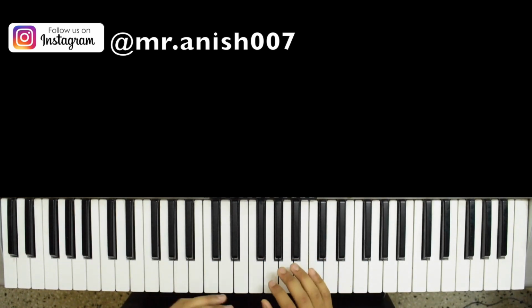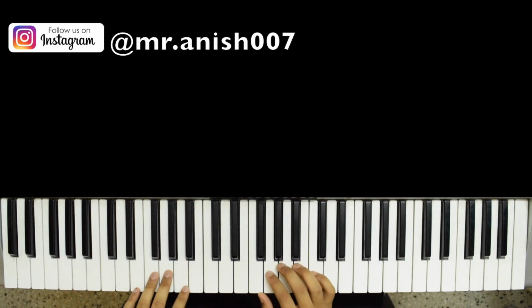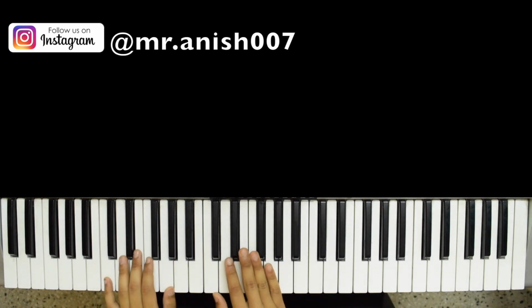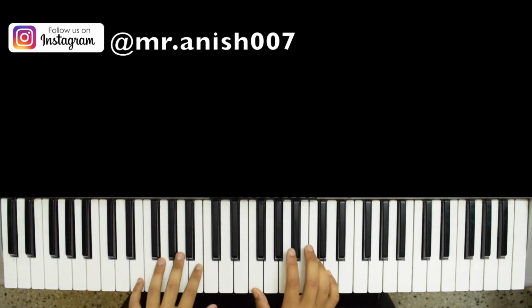You can try and experiment with these chords, and it will sound in different kinds of happy music, sad music. If you want to remember, you can remember this, that any happy song will mostly be based on a major scale, and any sad song will mostly be based on a minor scale. So that is all for today.